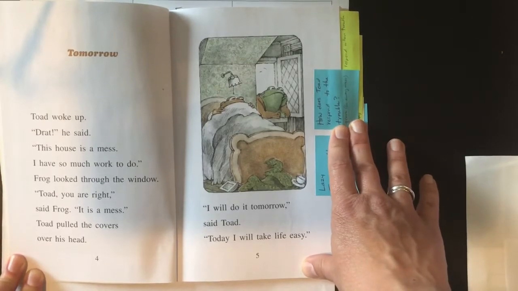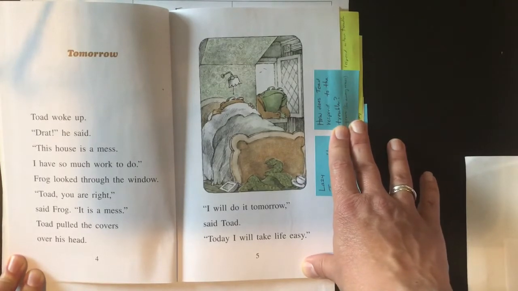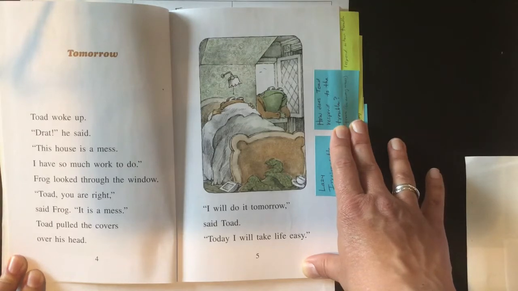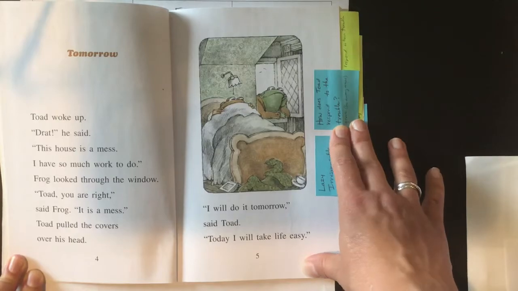Oh, when I hear that, it makes me start to think about what kind of character Toad is. Seems like he's got a problem. His house is a real mess. But he doesn't want to take care of it. I think that means he's kind of lazy. What do you think?